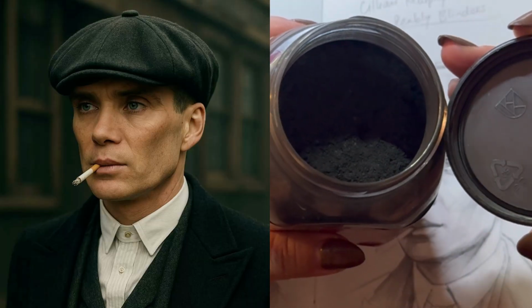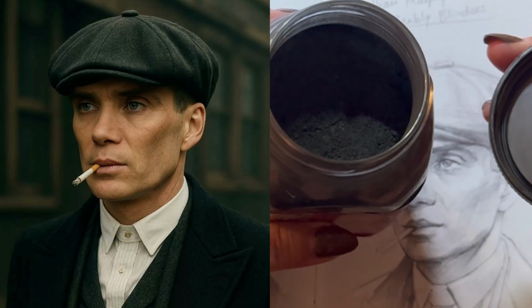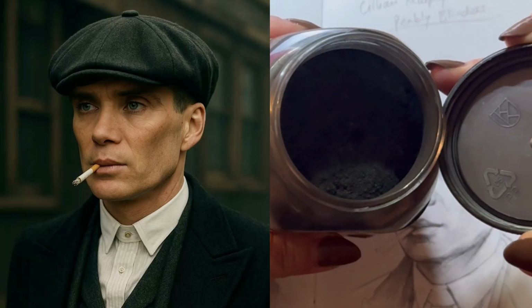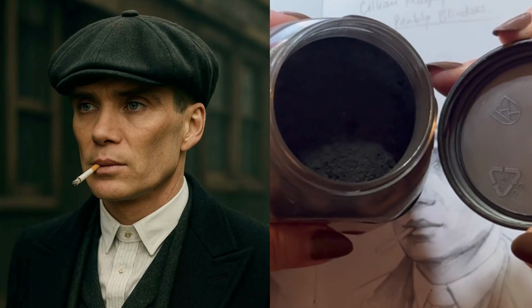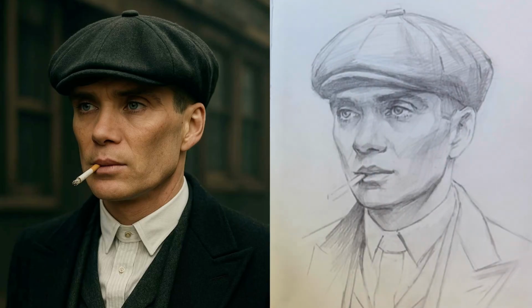I haven't used this very often because I usually use the charcoal powder, but this time I want to use this because the drawing is a small one, and also I don't want to mix up two different materials, charcoal and graphite.